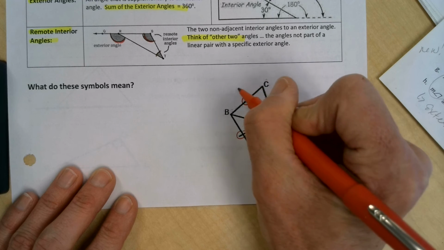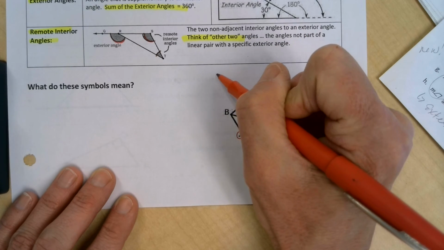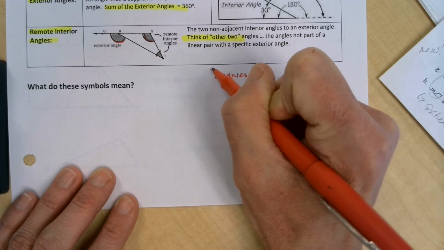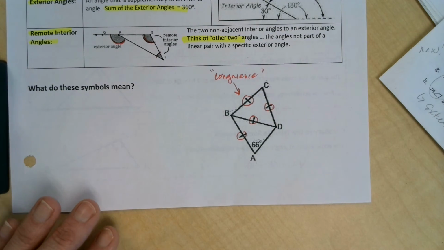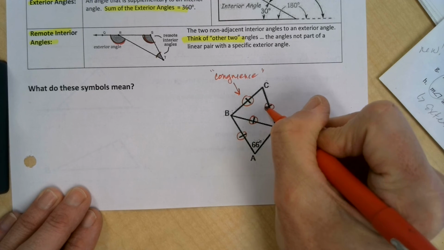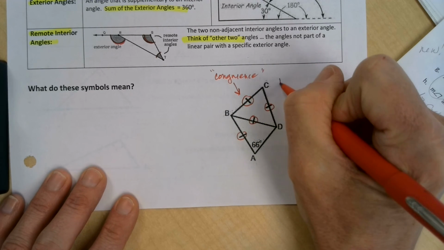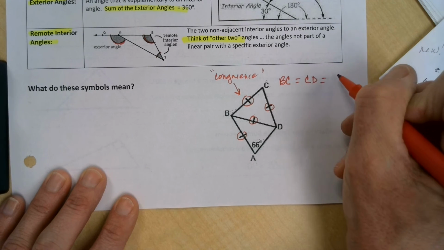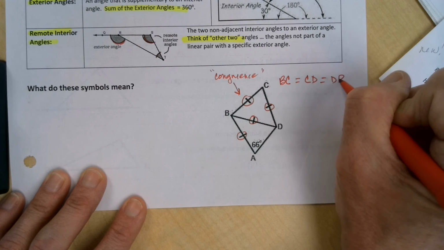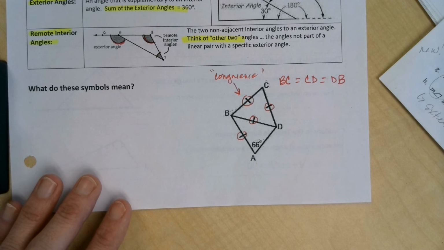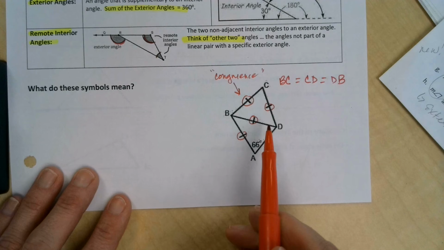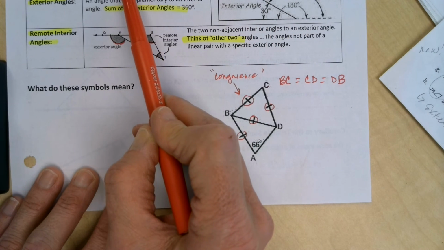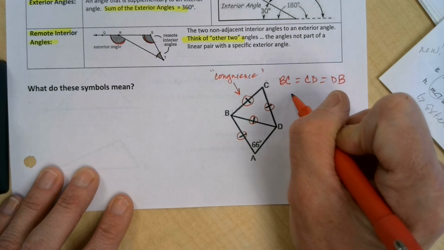So these measurements are what tells us about congruence. If I have one hash mark on each of these, that means that the distance from B to C is the same as the distance from C to D, is the same as the distance from D to B. If I had to classify this triangle by sides, I would call it an equilateral triangle.